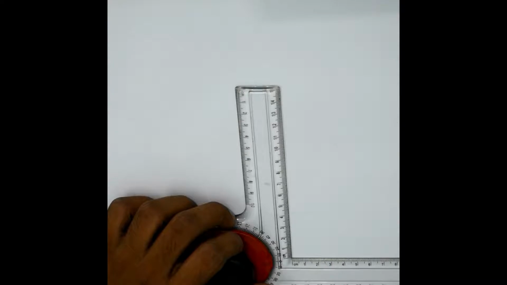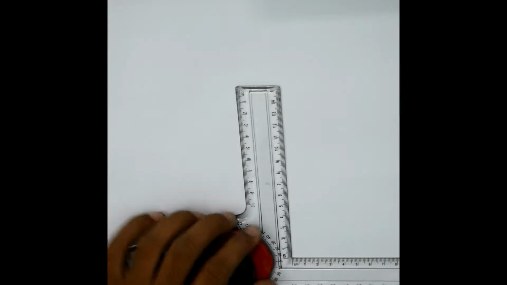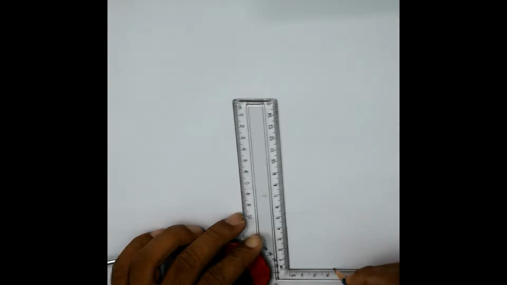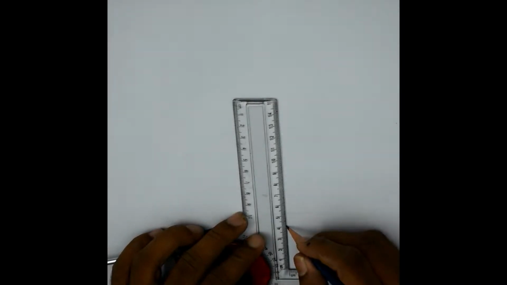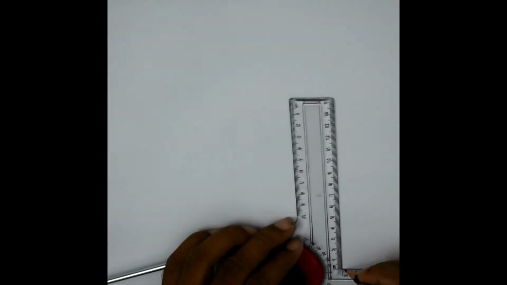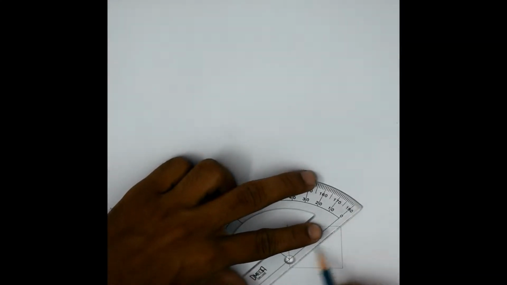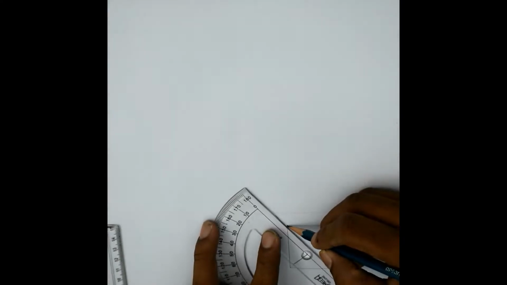So the top view will be a square and the front view will be a triangle, as we know, and the two edges are perpendicular to VP. So we'll get a square in this fashion. So this is our square. I'll draw diagonals also to get the center point.